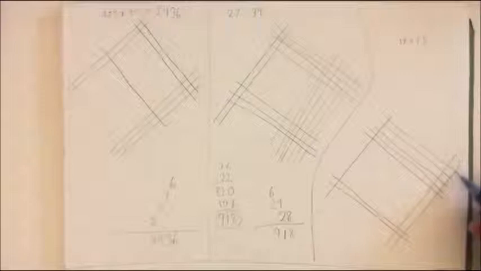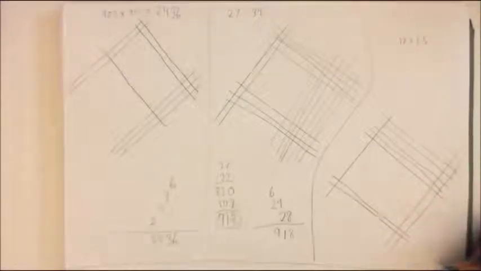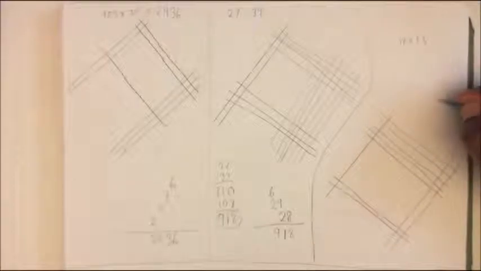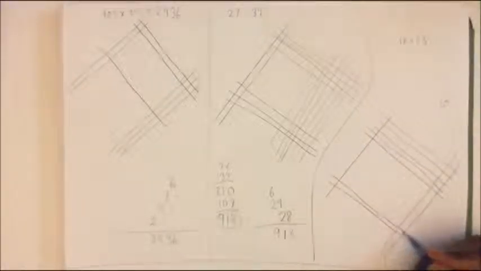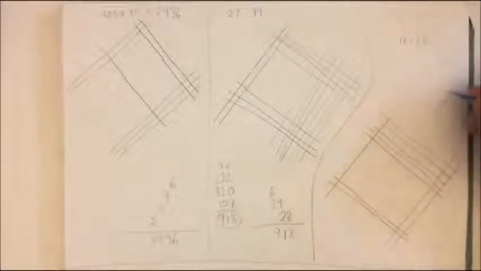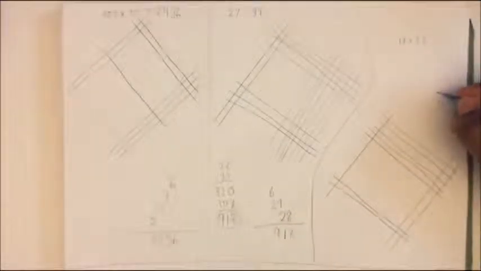Here we have 10 crossings. Over there we have 4 plus 5, so we have 9.